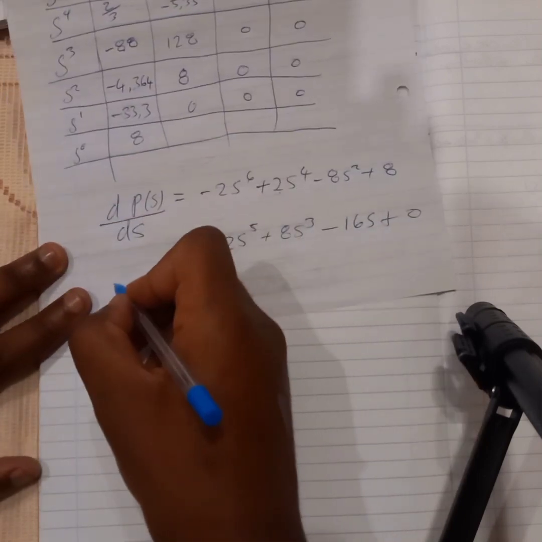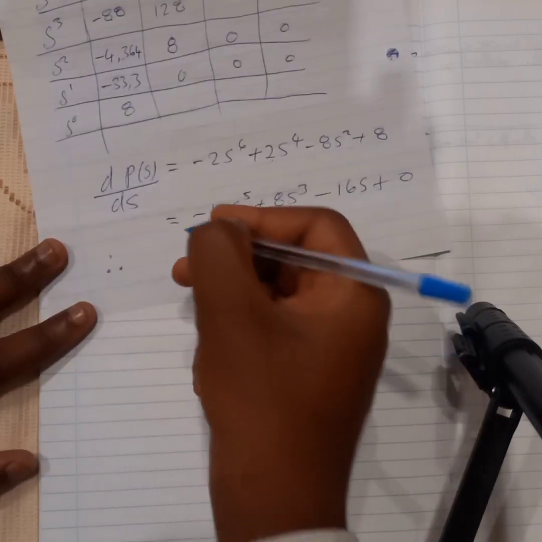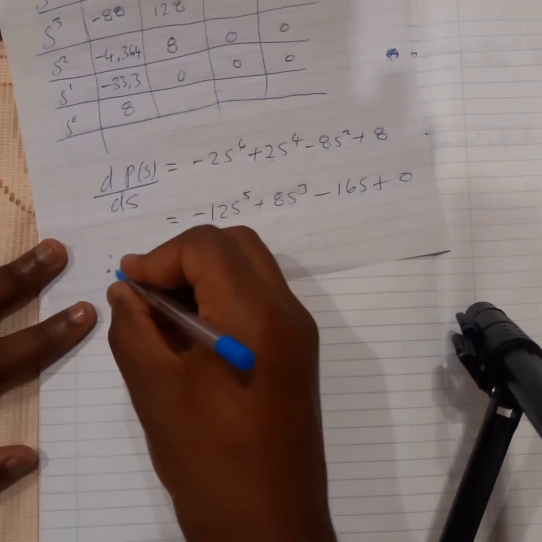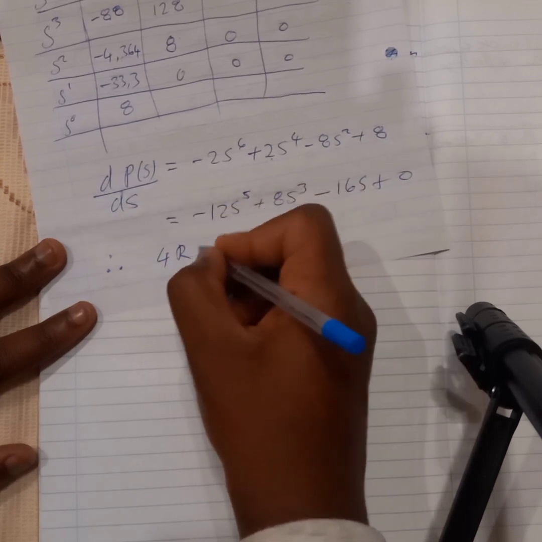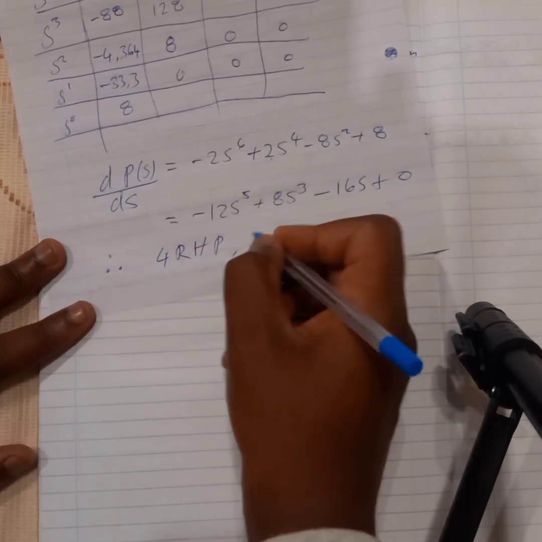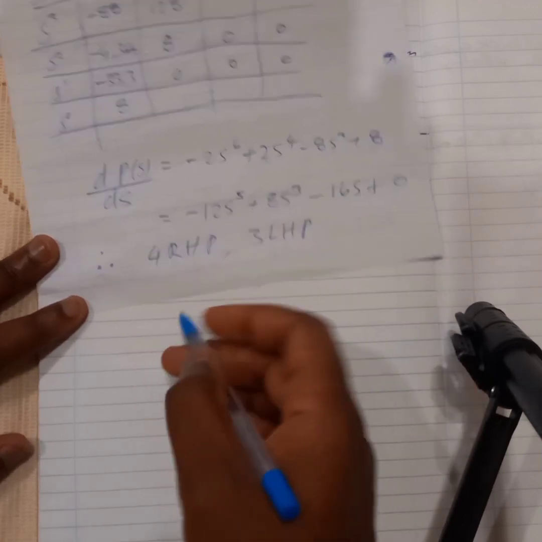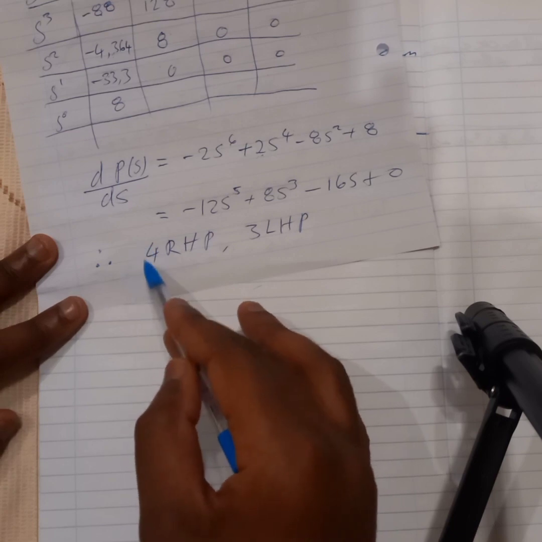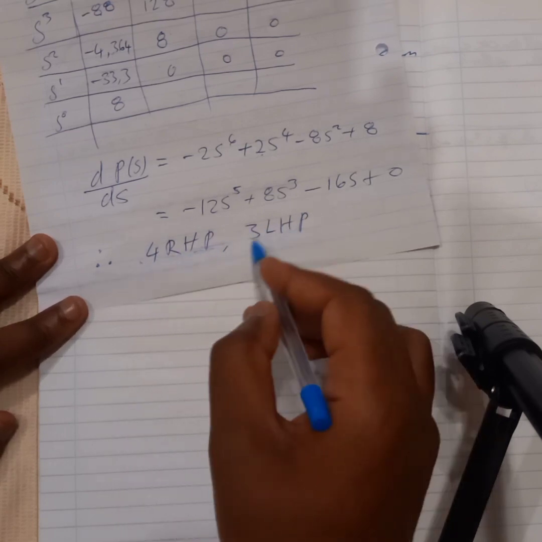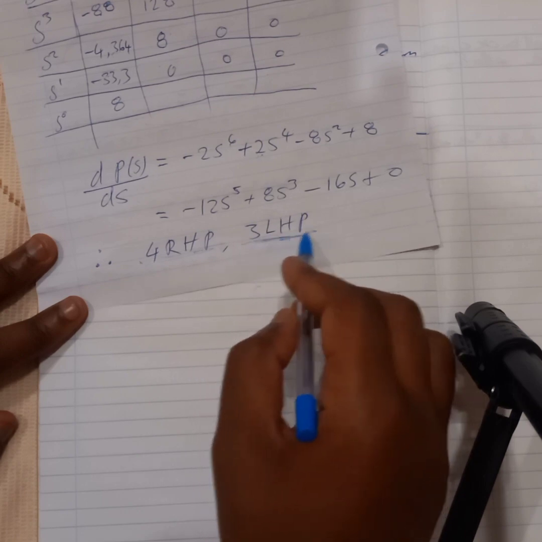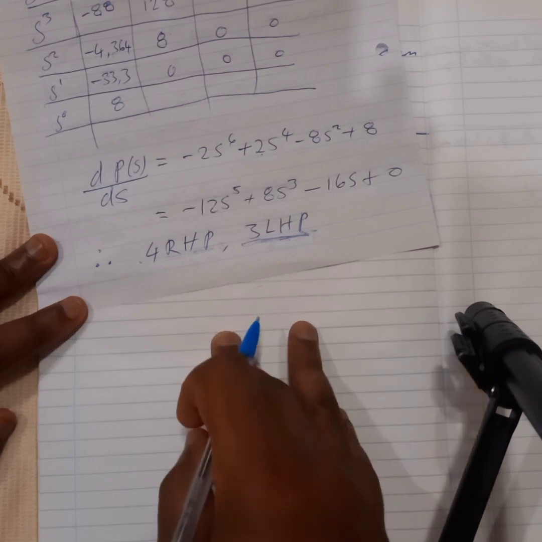Therefore, 4 are on the right half plane and 3 on the left half plane. So our solution says that there will be 4 poles on the right half plane and 3 poles on the left half plane.